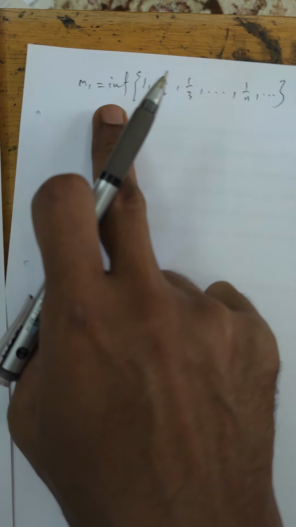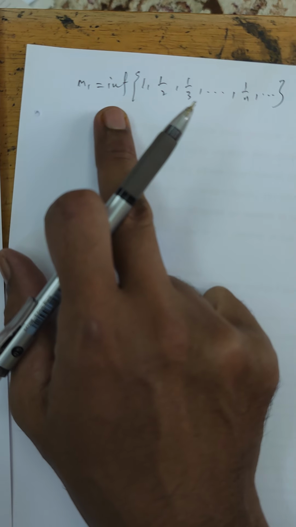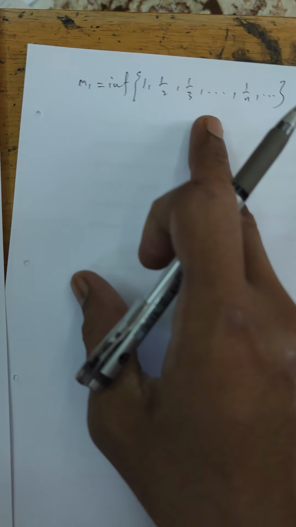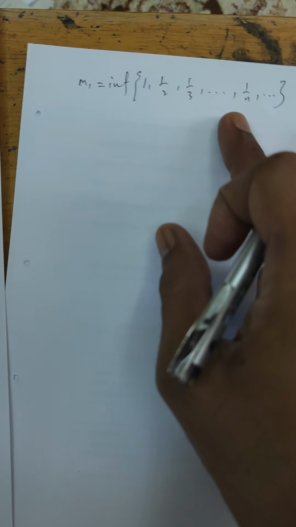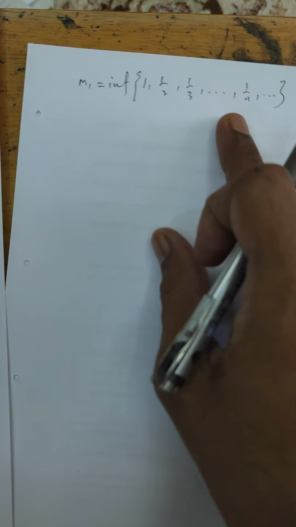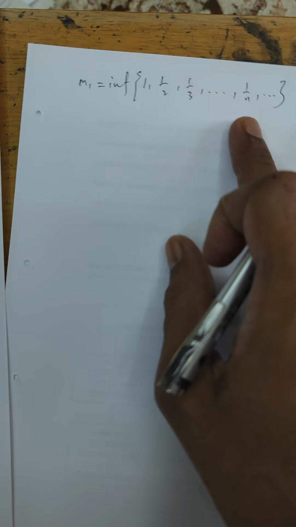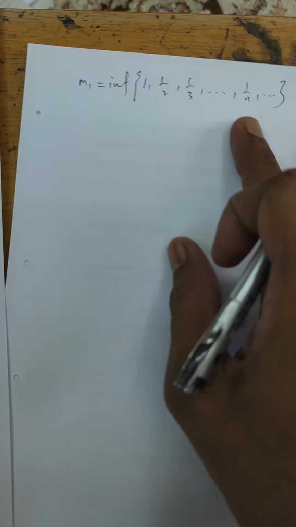In this case, the infimum is the lower bound, the greatest lower bound. If you look at this, when you increase n, it will come close to 0, but not actually 0. So you can say the greatest lower bound is 0.